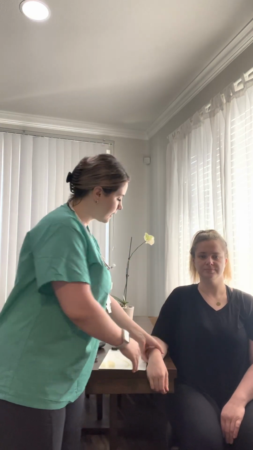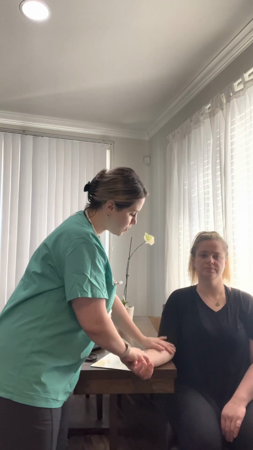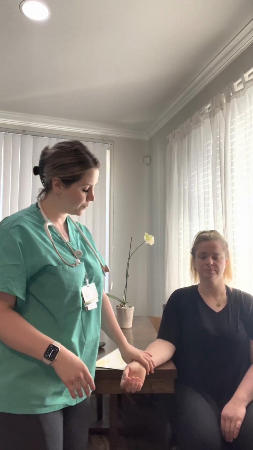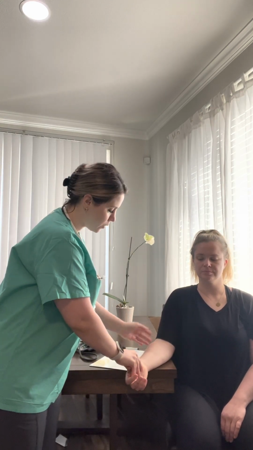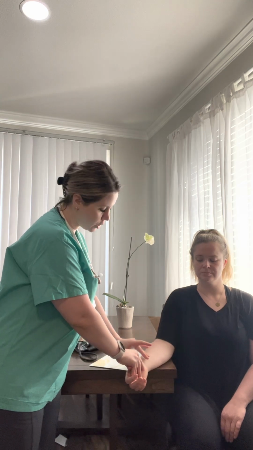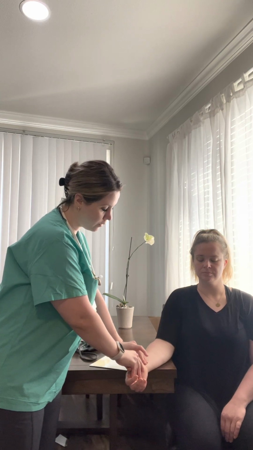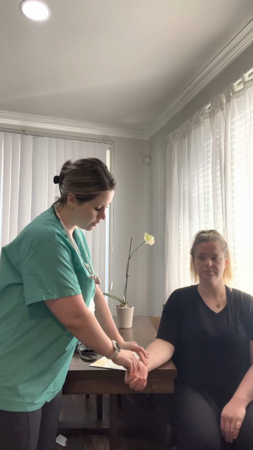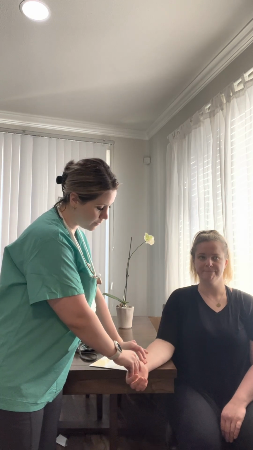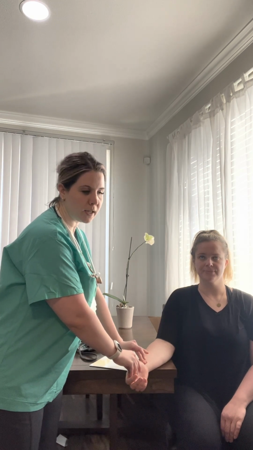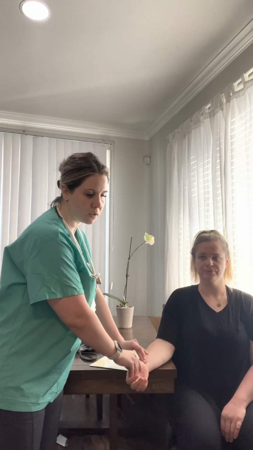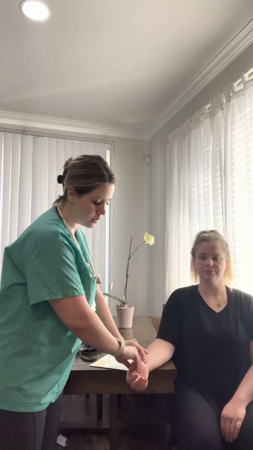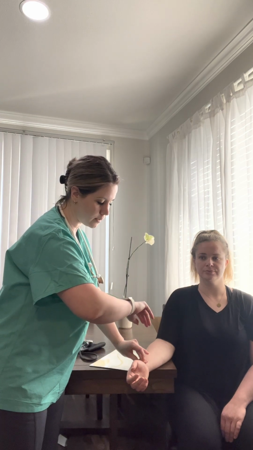Now that we have completed that, we're going to make sure that their arm is rested and relaxed on the table. We're going to take your radial pulse, and by doing so, we're going to put our two middle fingers on the radial artery. Once we assess the pulse and it's normalized, we're going to go ahead and count for 30 seconds.